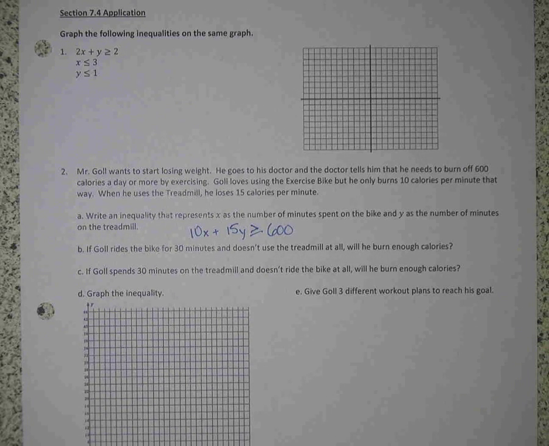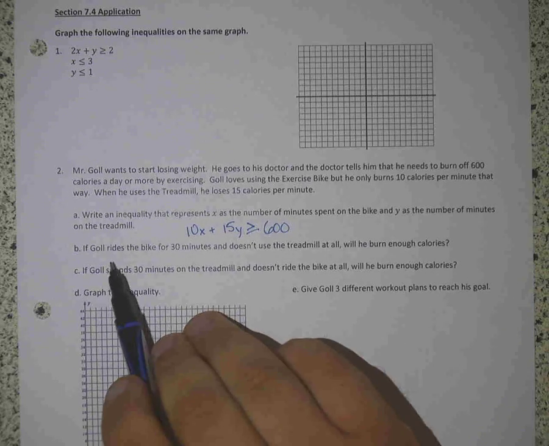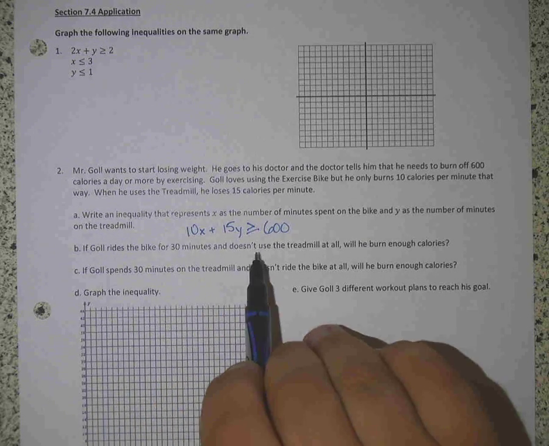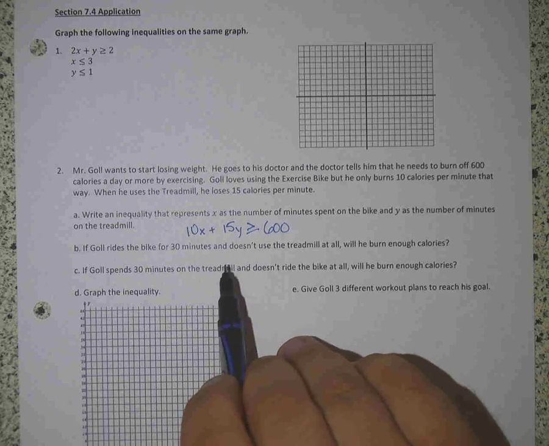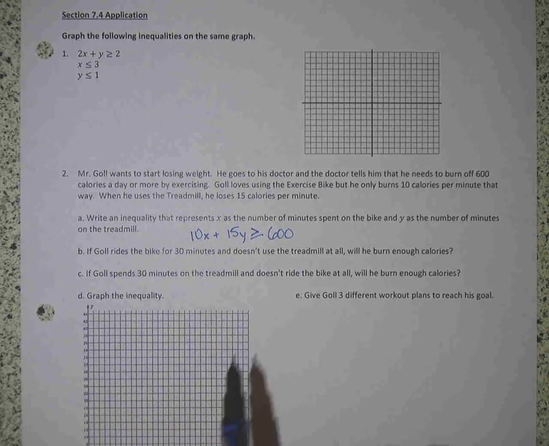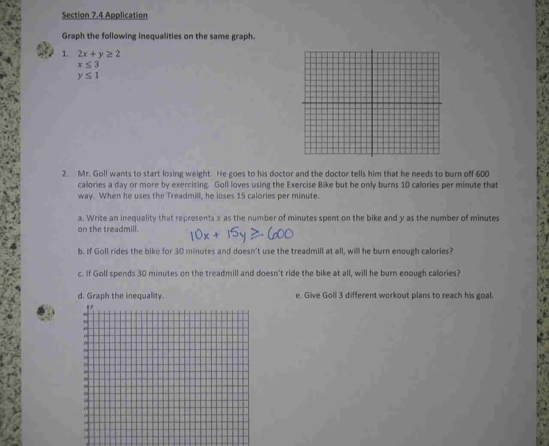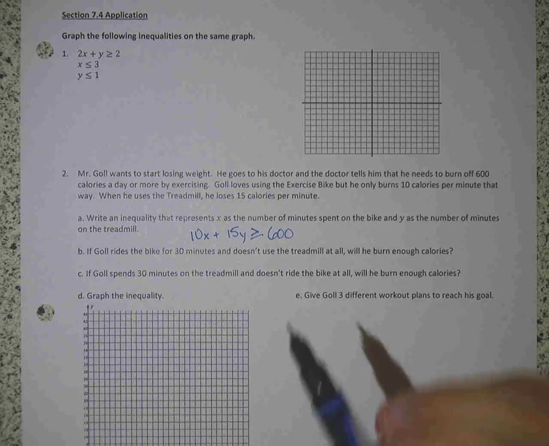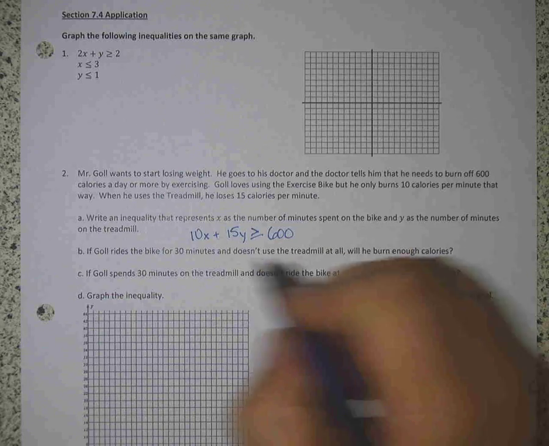I wanted to give you that just so that we were all on the same page. So if I ride the bike for 30 minutes and I don't use the treadmill, will I burn enough calories? If I spend 30 minutes on the treadmill and don't ride the bike, will I burn enough calories? Those two are just problems that you can work out yourself.